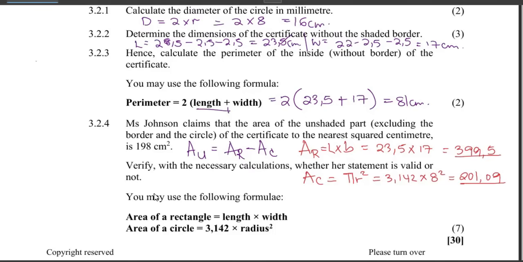So what we are going to do is subtract. We shall say the area of the unshaded becomes 399,5 minus 201,9.